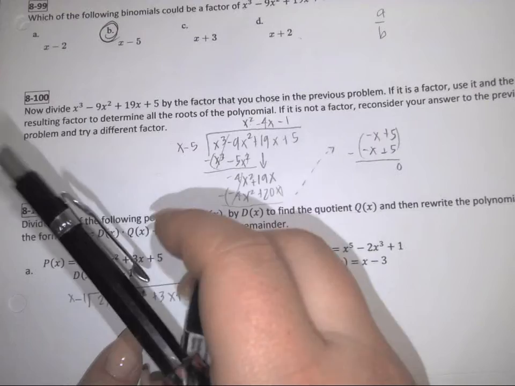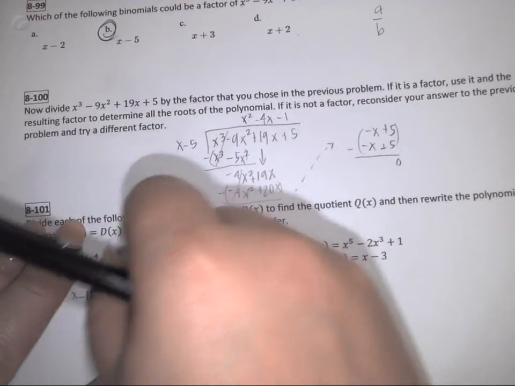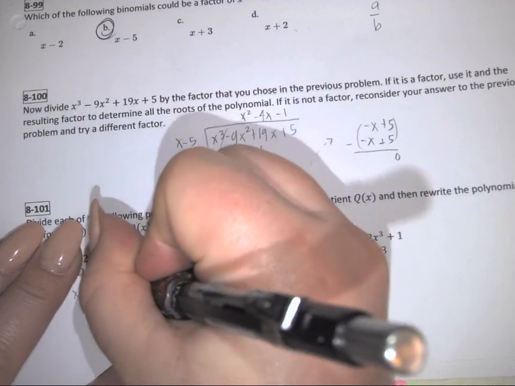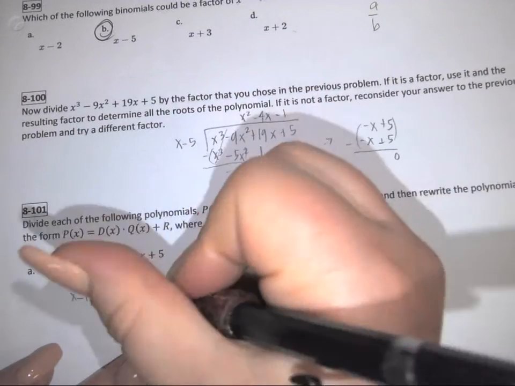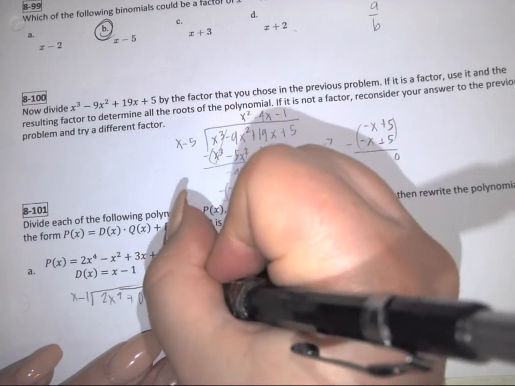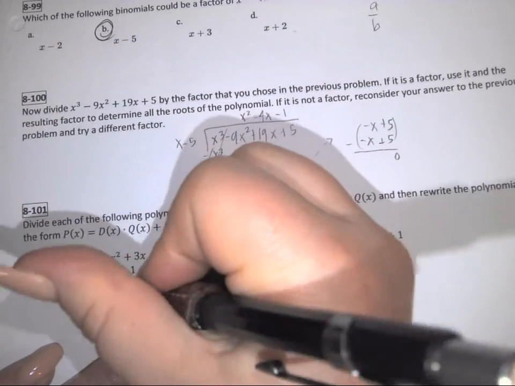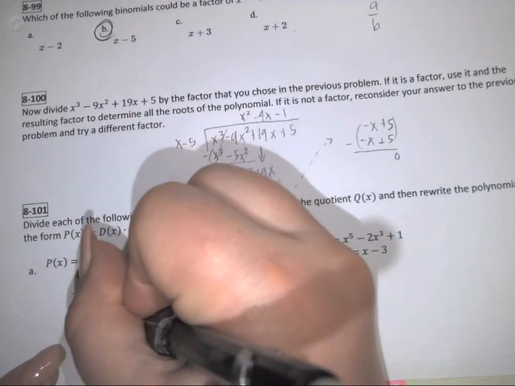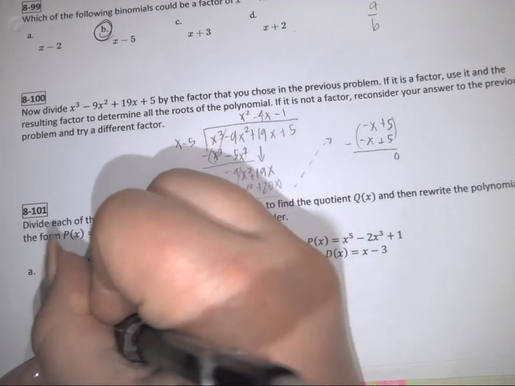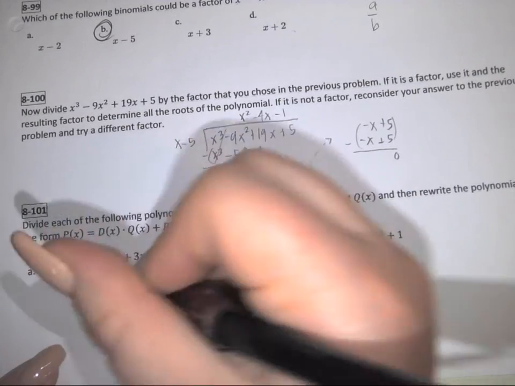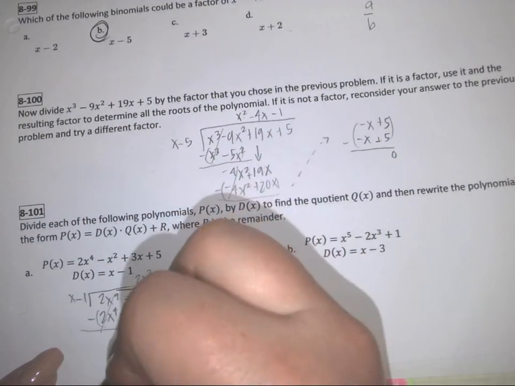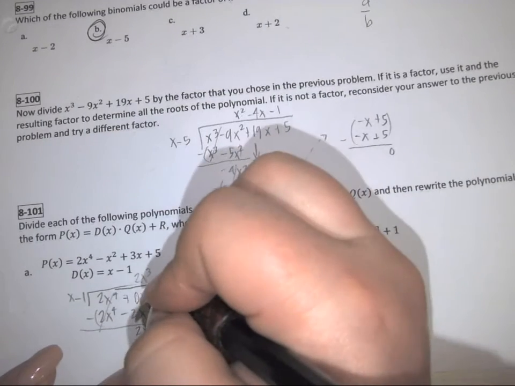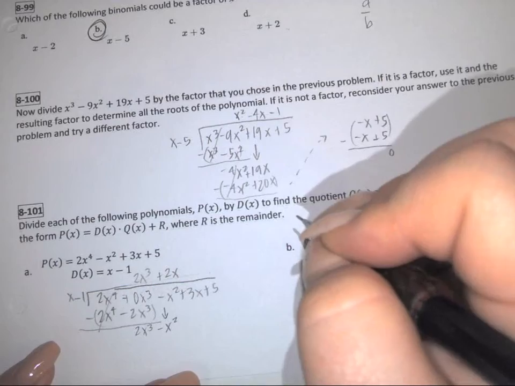Remember that there is no cube term, so we need to put a plus 0x cubed here. So 2x cubed, and then that's 2x to the 4th minus 2x cubed. Subtract them, and then you get 2x cubed. Bring down the negative x squared. Then that'll give you 2x.